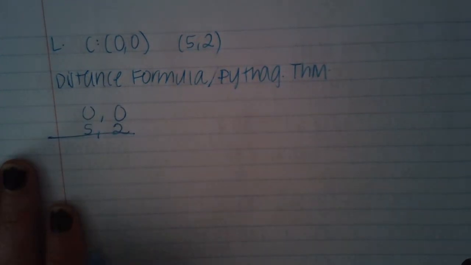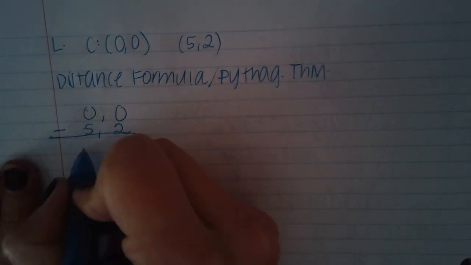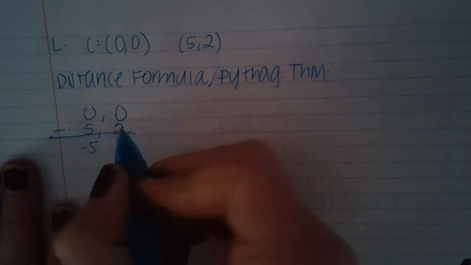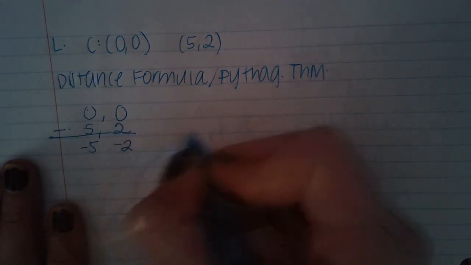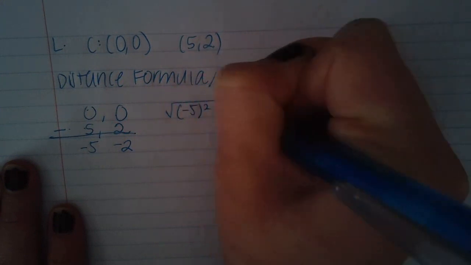I'm going to set it up like this, 0, 0, 5, 2. The first thing that you do in the equation is you subtract. So 0 minus 5 is a negative 5. 0 minus 2 is a negative 2. And then you place that in the square root. So negative 5 squared plus negative 2 squared.